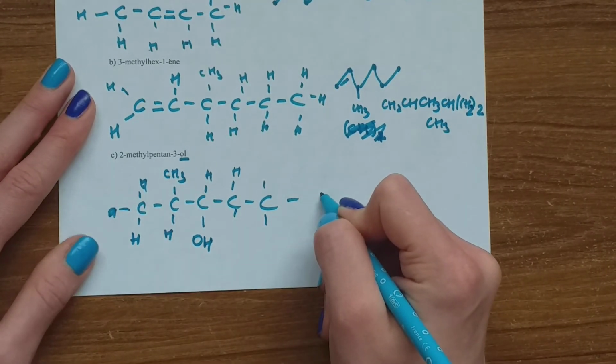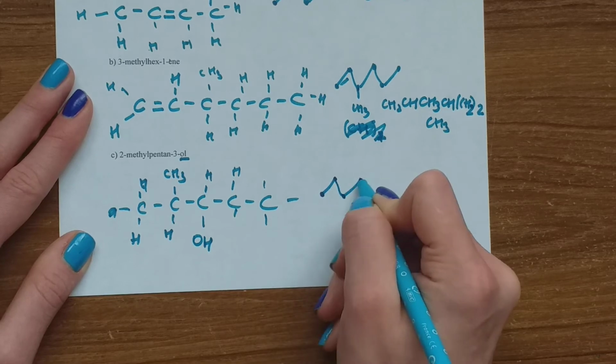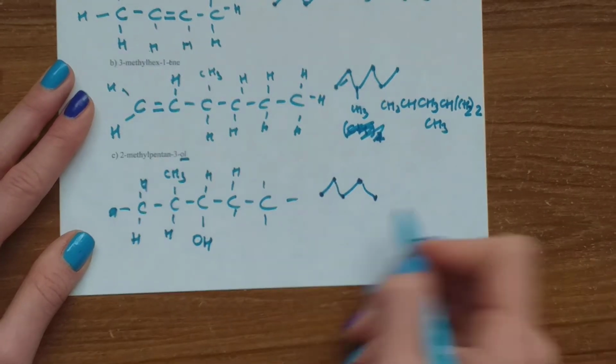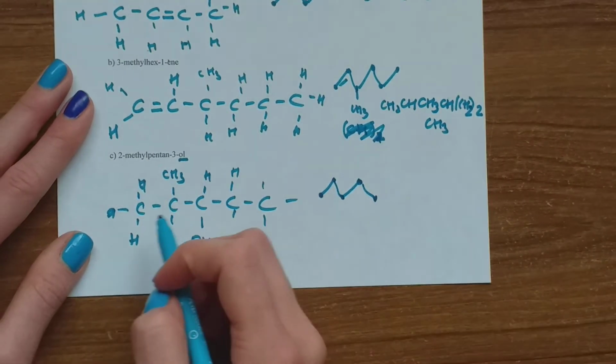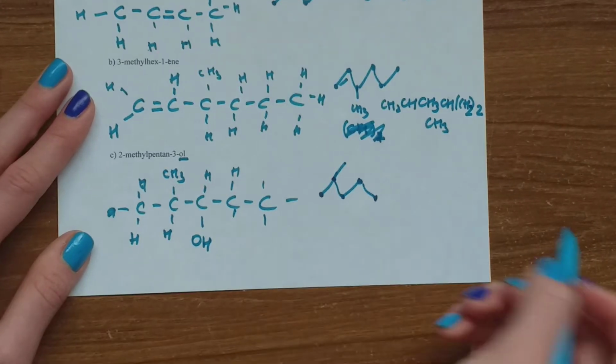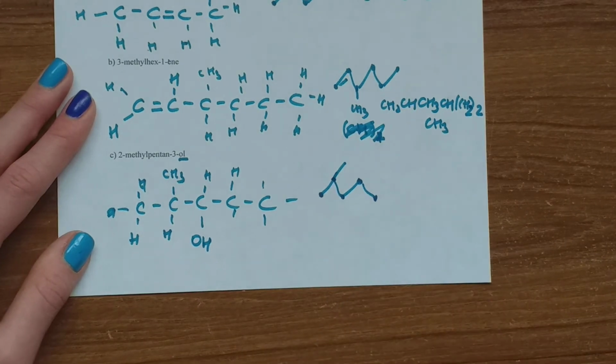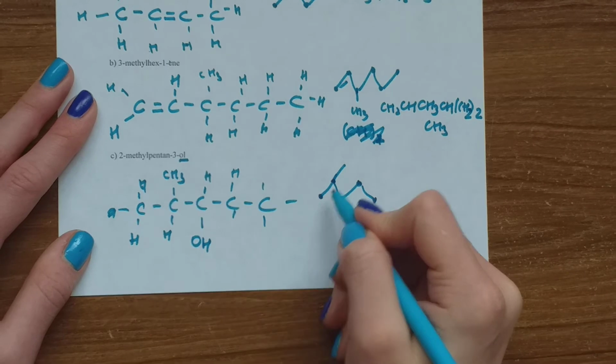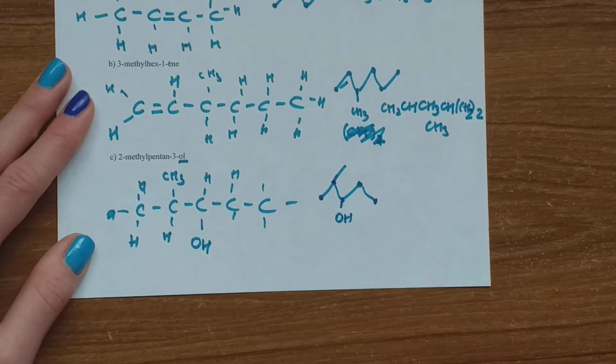And our skeletal formula is 1, 2, 3, 4, 5. That's the skeletal formula. We can add the groups, so 1, 2 on the 2nd carbon. You can just draw a line because it's CH3. You don't have to write a CH3, but you can if you want. And then on the 3rd one, 1, 2, 3, we've got our OH.